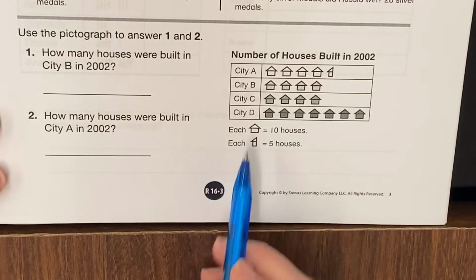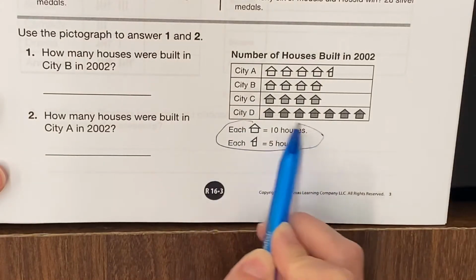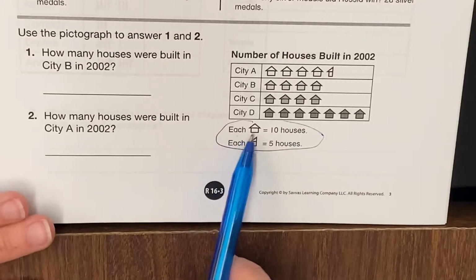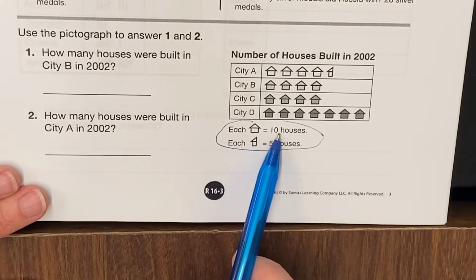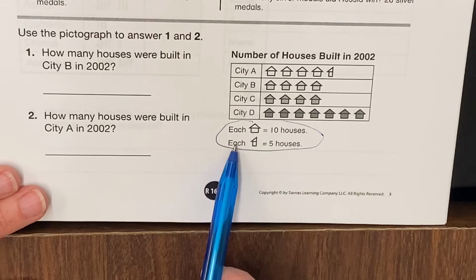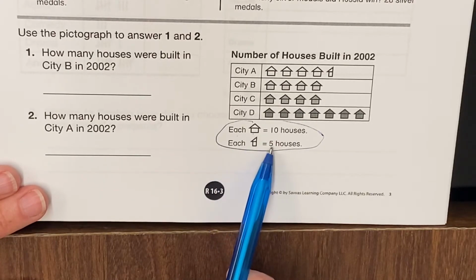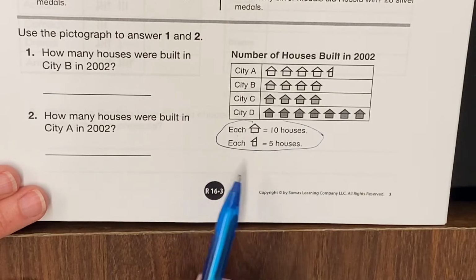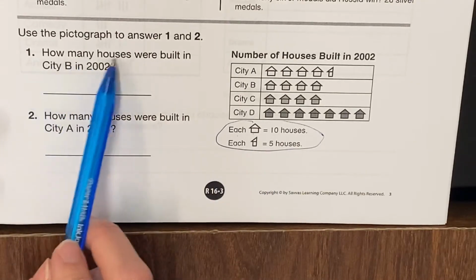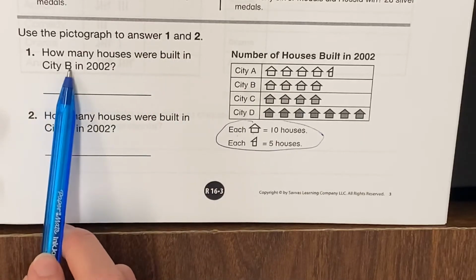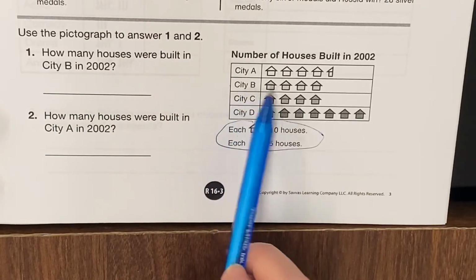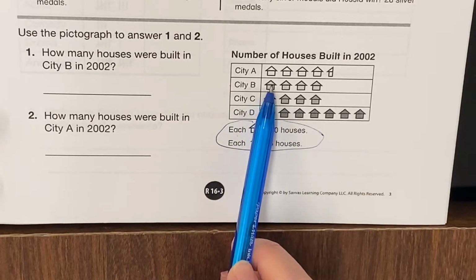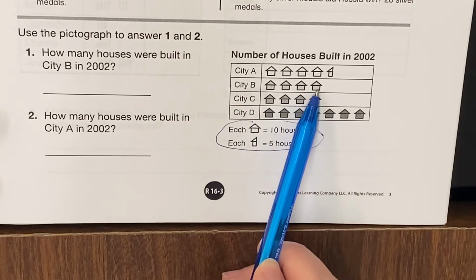All right, let's look at our key because this is very important. Each house or picture of the house equals 10 houses. Each half of the house equals 5 houses because 5 is half of 10. Okay, how many houses were built in City B in 2002? So we'll go to City B. We're going to count by 10s, 10, 20, 30, 40.